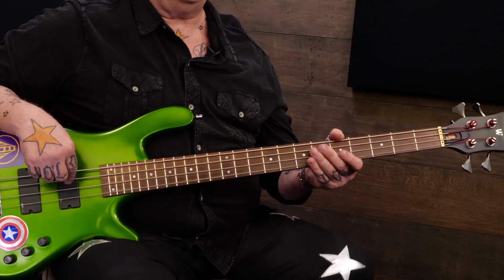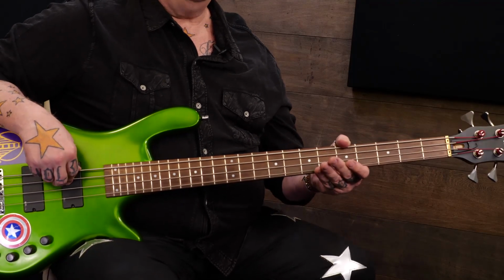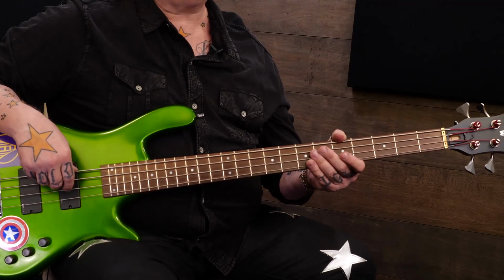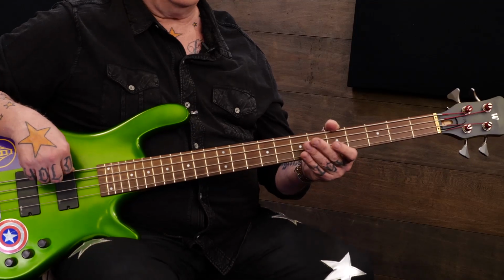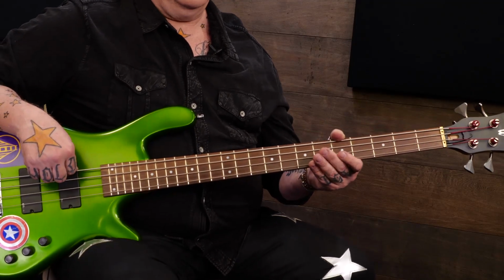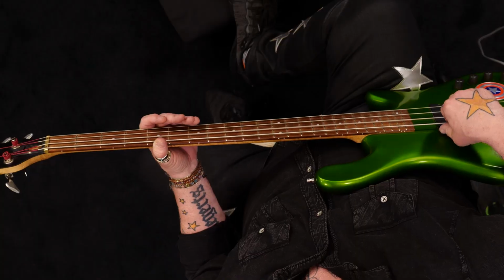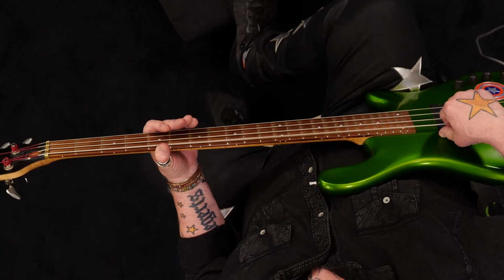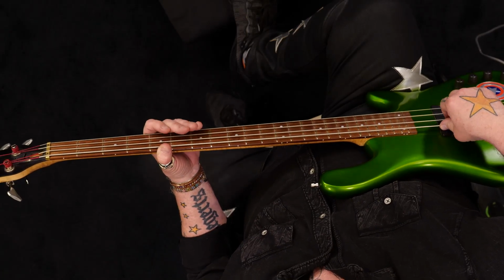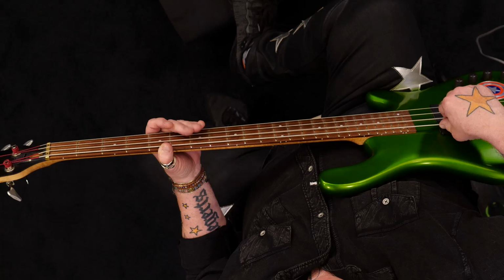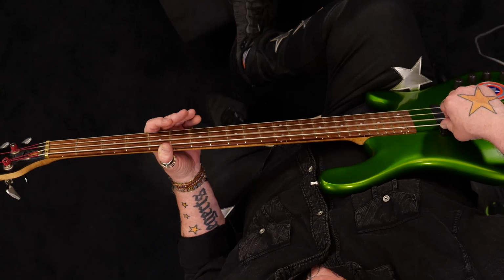Big long notes with the same sustain and attack. Now let's play fretted notes.